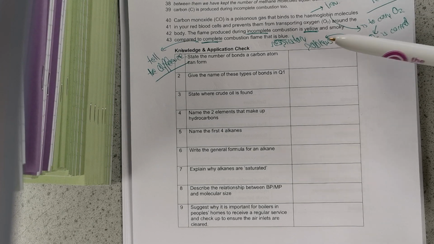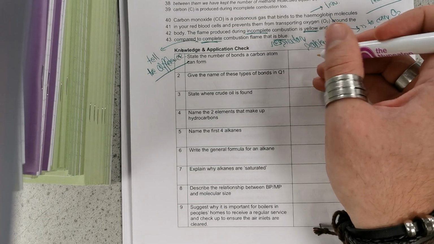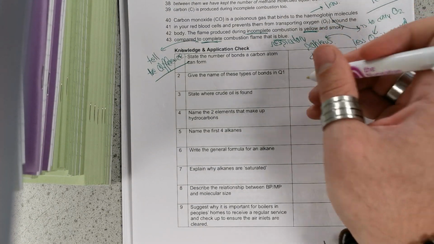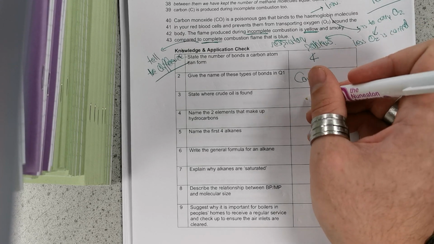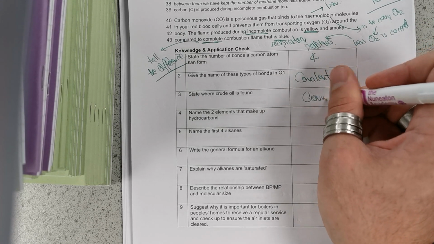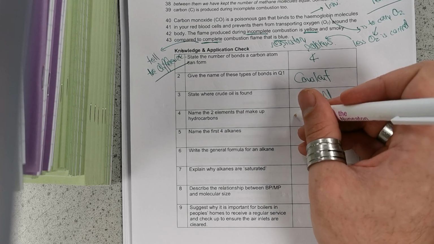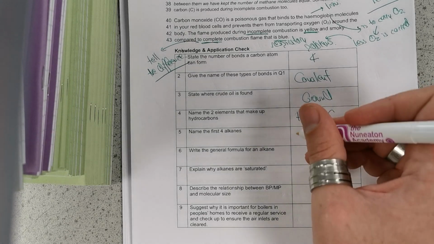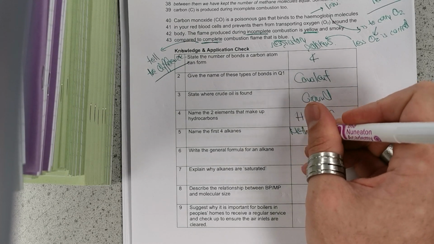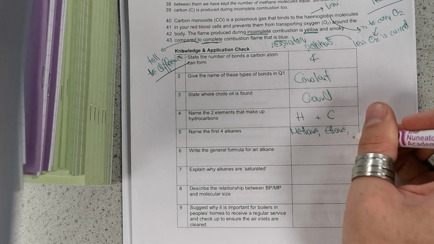Good. If you've paused the video and had a go at the questions, you can now unpause it and you'll see the answers as we go through them. The number of bonds in a carbon atom: 4. They are covalent. Where do you find crude oil? Underground. What are the two elements that make up hydrocarbons? Hydrogen and carbon. Name the first four alkanes we went through: methane, ethane, propane, and butane.